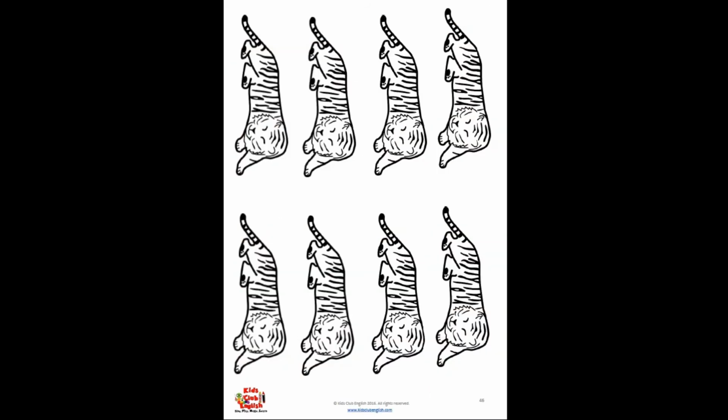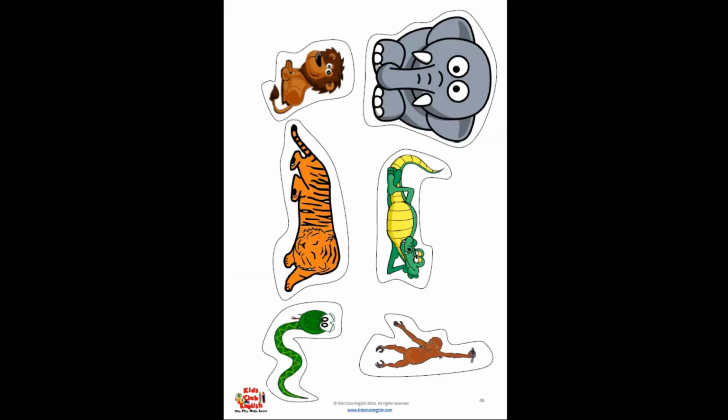So these ones have guidelines around them to help with the cutting out. And you also have versions where they don't have any guidelines. So you can choose which ones you prefer. Okay, and for bigger classes, multiple copy sheets. They're easy to print there for you.